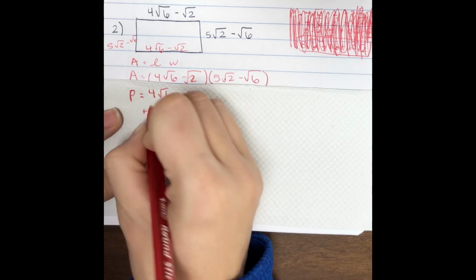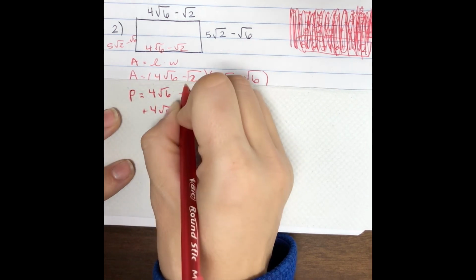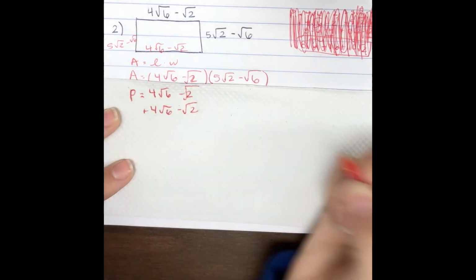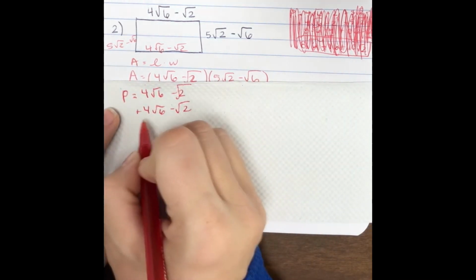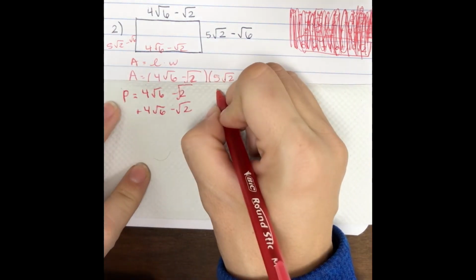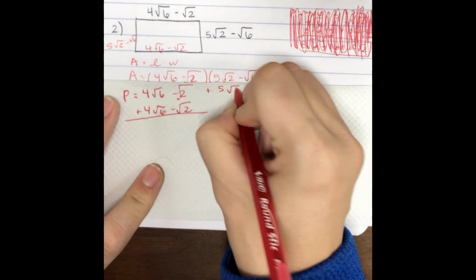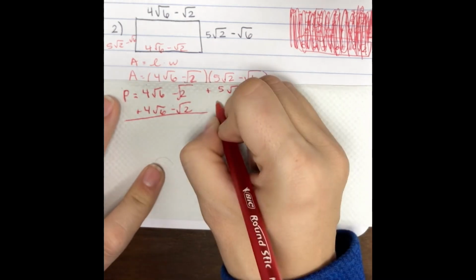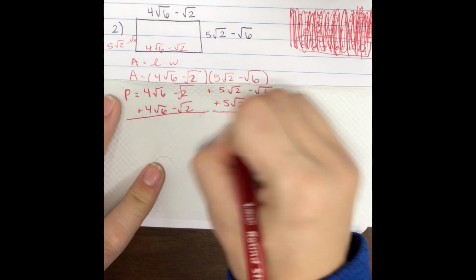So we get plus 4 square root of 6 minus, oh, and this is square root of 2. This is what I did earlier, I got the square roots on my 2's. All right. And then we also know these opposite sides would add together. Okay. So plus 5 square root of 2 minus the square root of 6 plus 5 square root of 2 minus square root of 6.